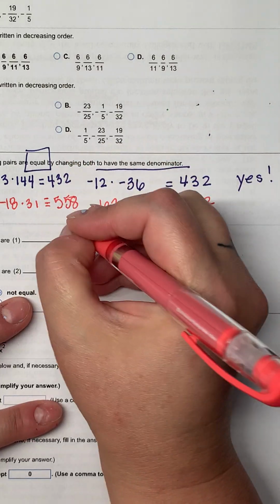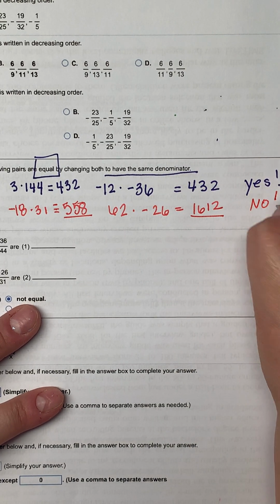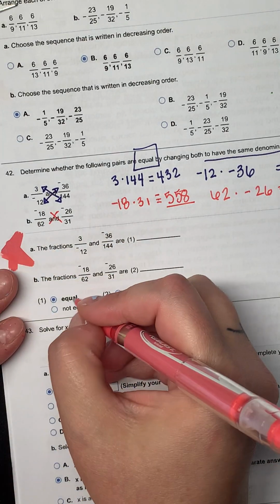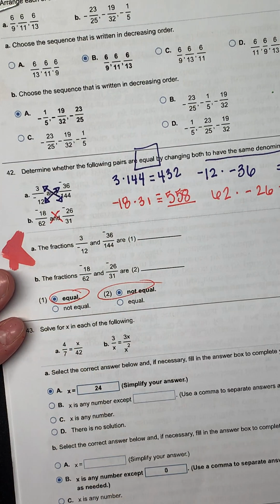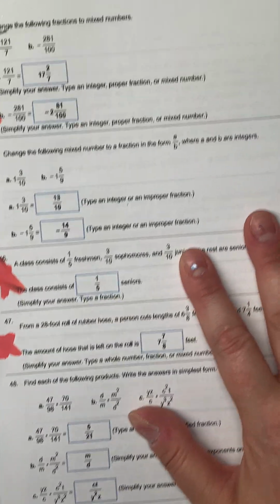Since these numbers are not the same, they are not equal fractions. So that's why we have equal and then not equal. Okay, let's keep moving.